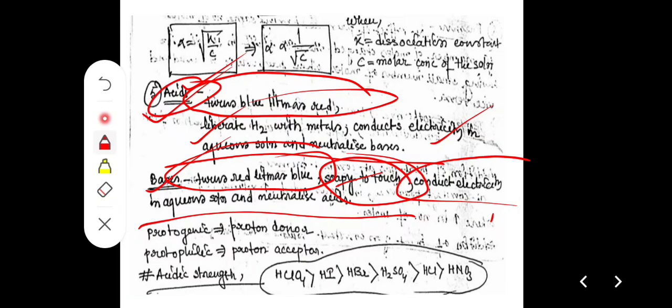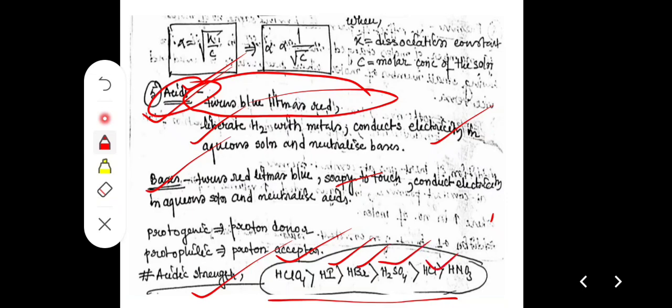And also you can say protogenic means proton donor. As for example, acid is protogenic. And protophilic means proton acceptor. Proton, that is H plus, acceptor, as for example base. Acidic strength: HClO4 is the highest, then HI, then HBr, then H2SO4, then HCl, then HNO3.